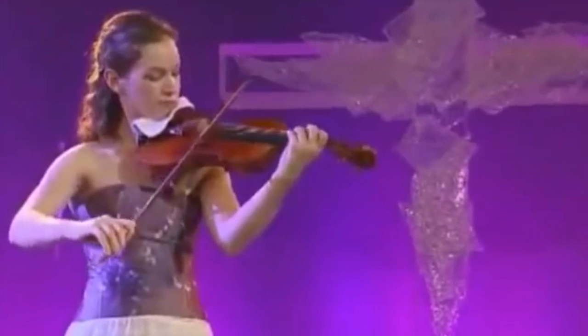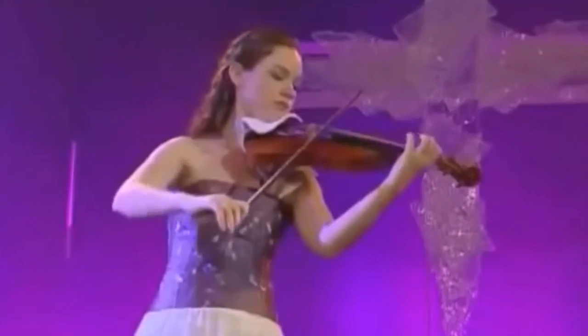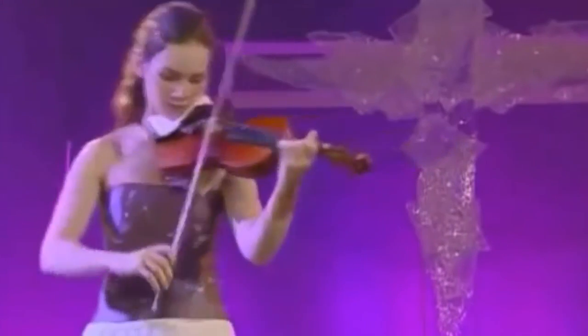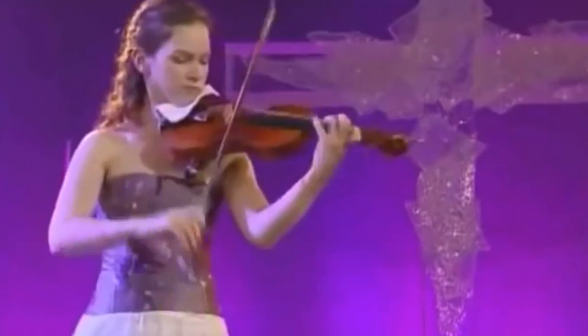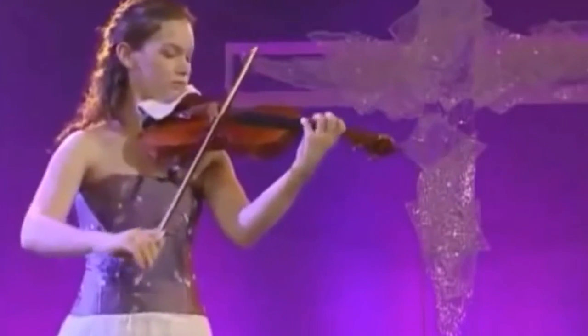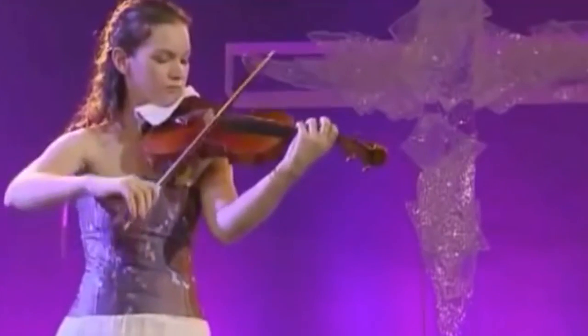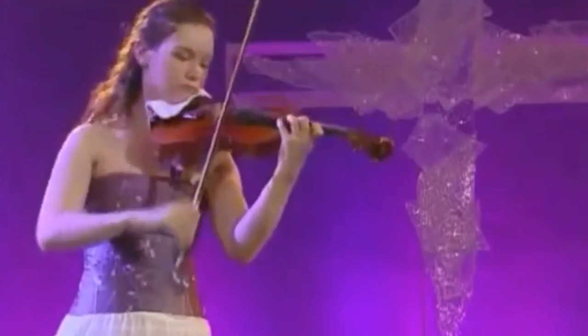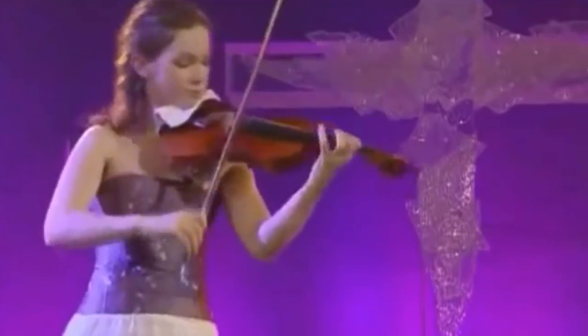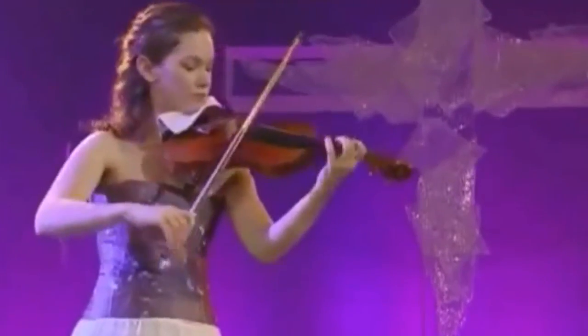Now, let's talk about the violin. This is Hilary Hahn, one of the best violinists alive today, playing Paganini's Caprice No. 24. The violin is well known for its use both as a solo instrument, as we see here, and an ensemble instrument in orchestras and chamber groups.